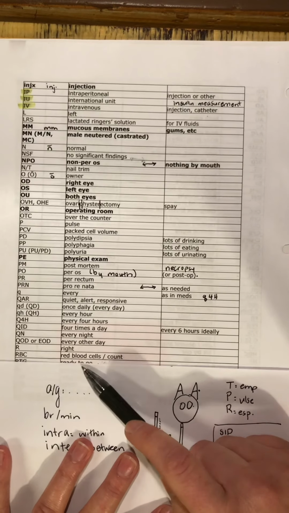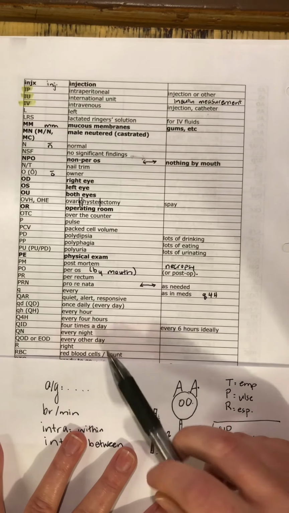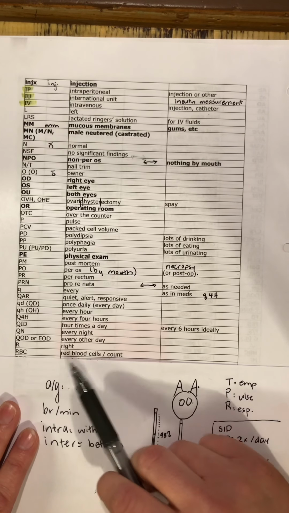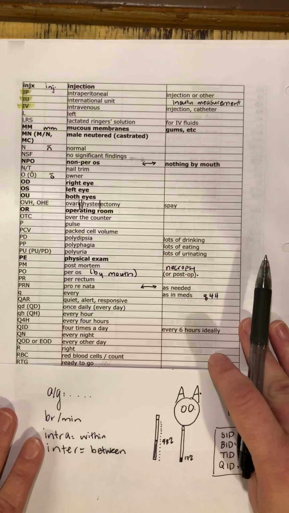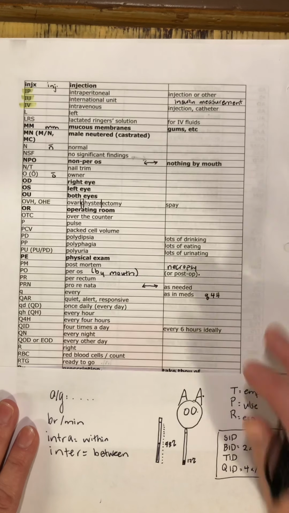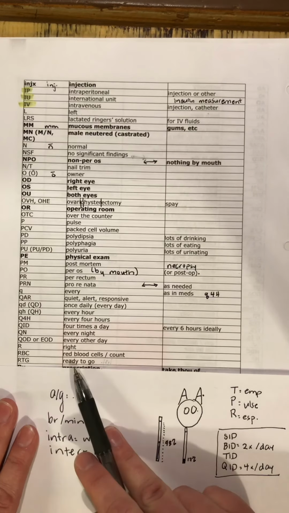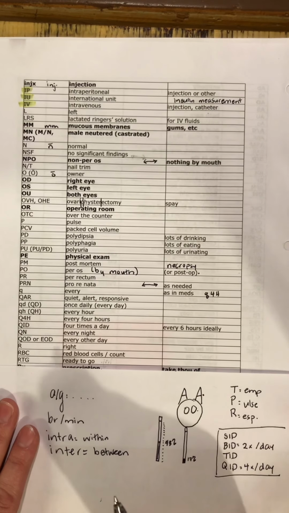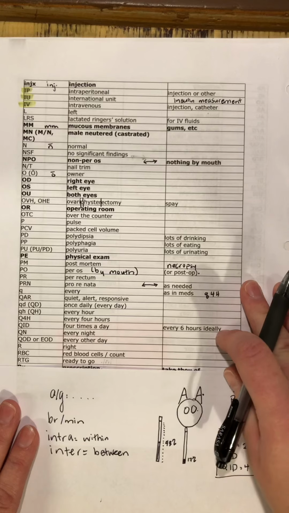RBC is red blood cells. It can mean a red blood cell count as well, but typically if you see RBC, it means red blood cells. And that's part of the blood. We'll learn more about that when we talk about the cardiovascular system. So RTG just means ready to go. So if we've finished everything for an animal, we'll mark that animal's file as RTG, that they're ready to go home.